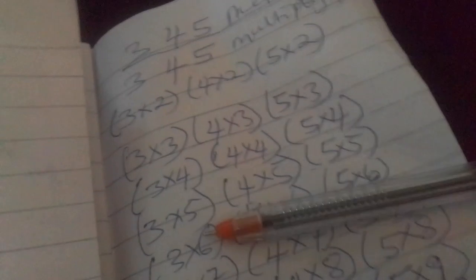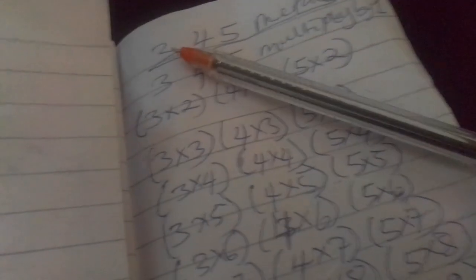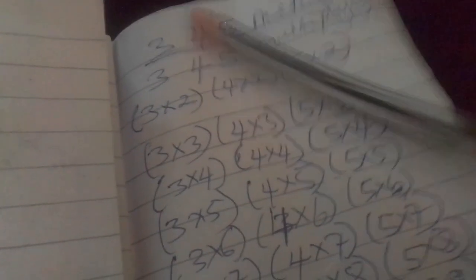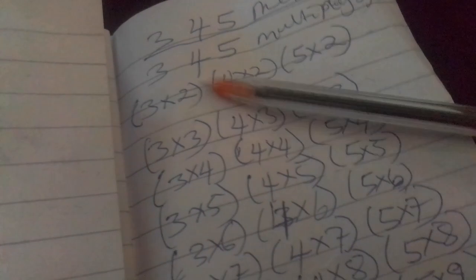Another thing is, according to this measurement, maybe the measurement is up to, let's say, 3-4-5 meters, you are going to multiply by 20. For example, 3 multiplied by 20, 4 multiplied by 20, 5 multiplied by 20.